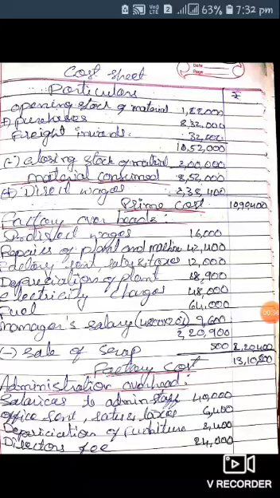So indirect wages they are paying, that is 16,000, and repairs of plant and machinery, that is 42,400. Factory rent and rates and taxes, those are 12,000. Depreciation of plant, that is 28,900. Here electricity charges are 48,000 they are paying, and fuel 64,000 to run the boilers.